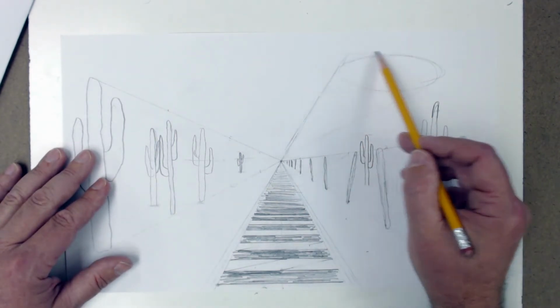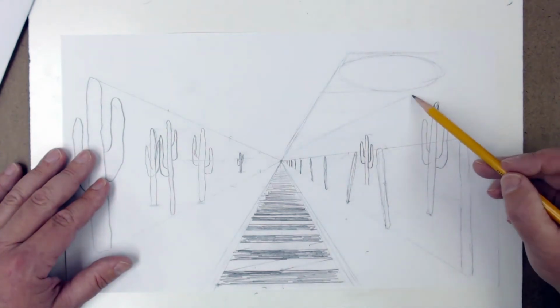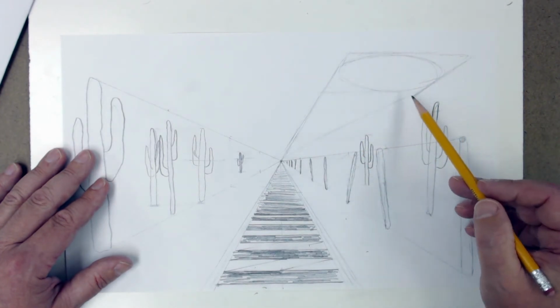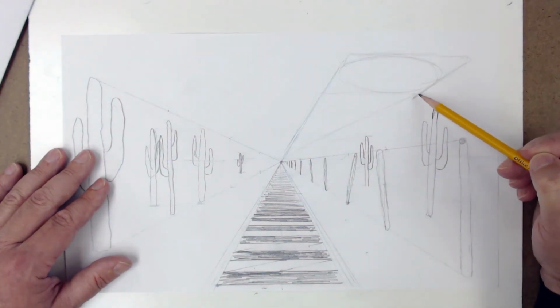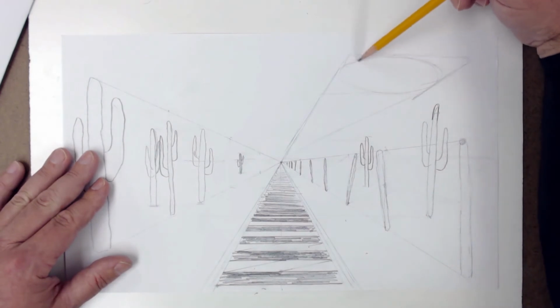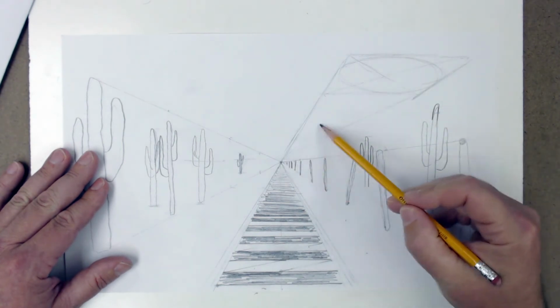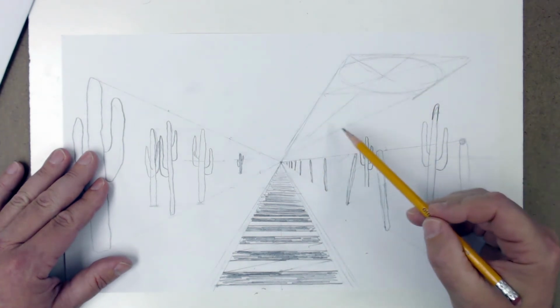It's a little bit confusing when I see it as a circle, but of course the circle just fits into a square just fine. So here's the center right here, and here's my little center line right here.